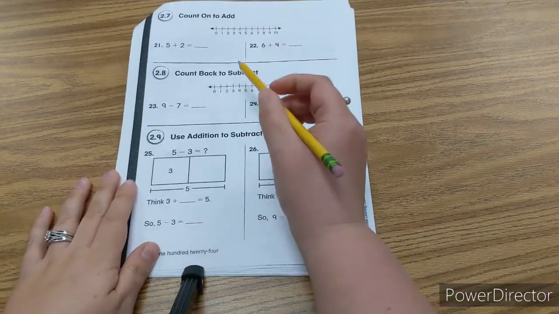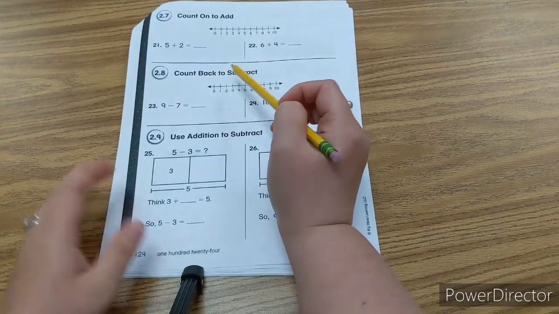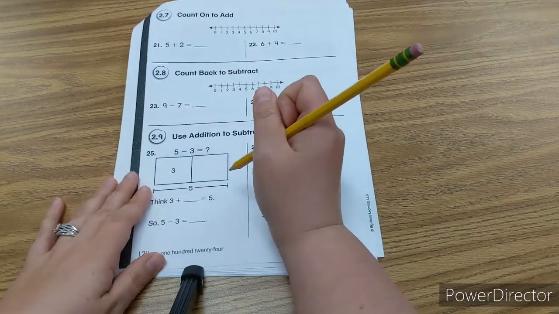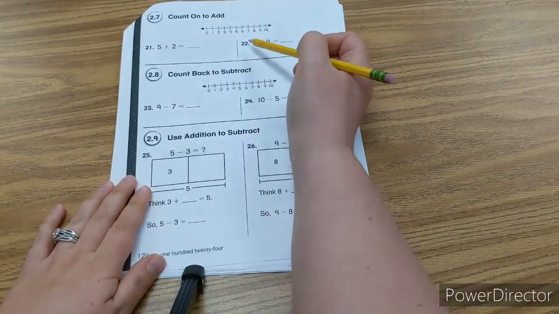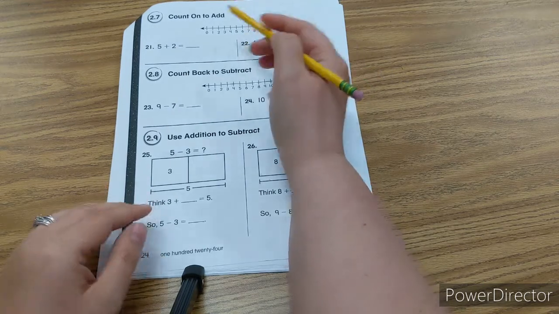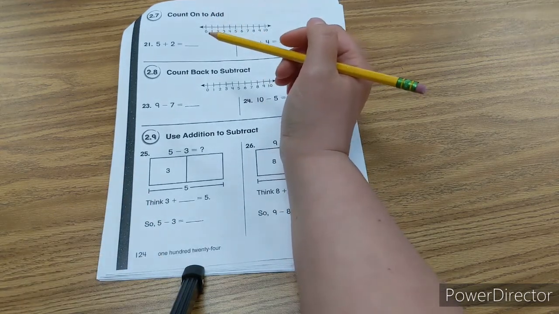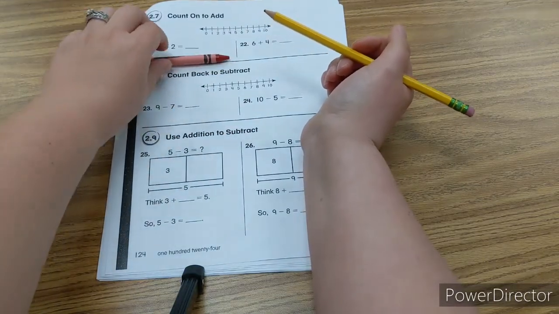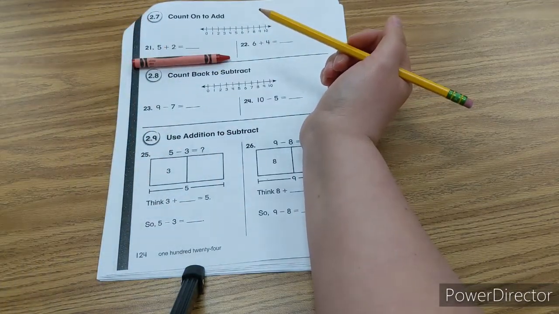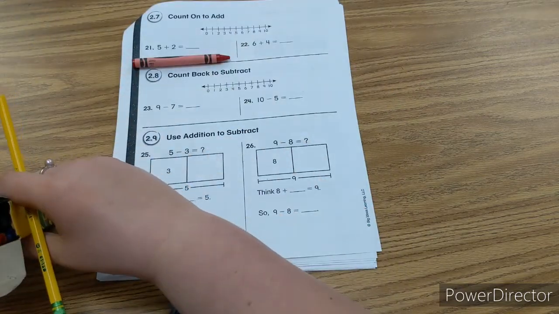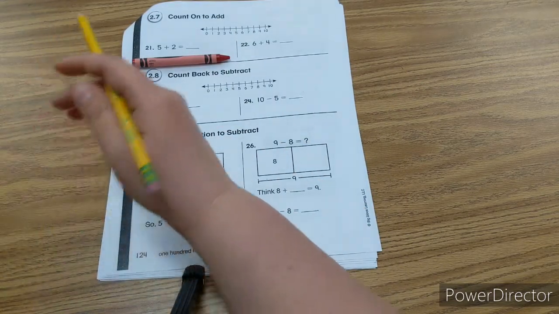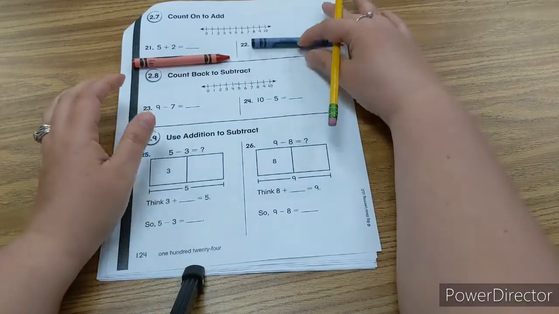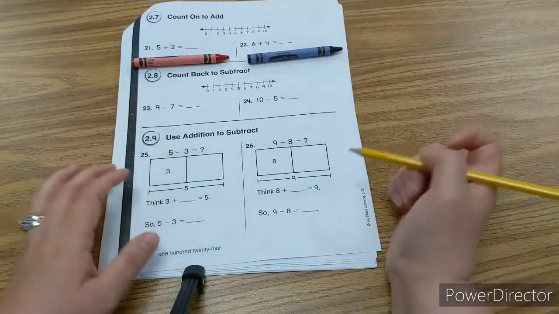All right, so now we are counting on. We're going to add counting on. So using our number line, I would suggest going ahead and picking 2 crayons. So I have a red crayon for one problem, and I'm going to use a blue for my other problem. Okay? That way I can use the same number line.